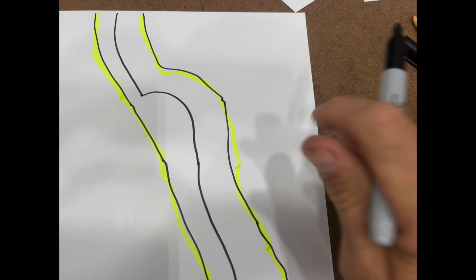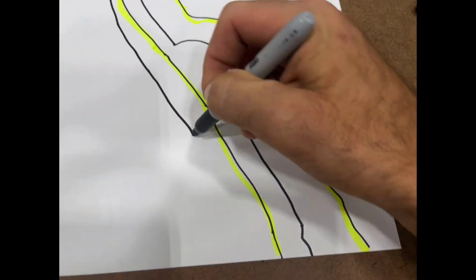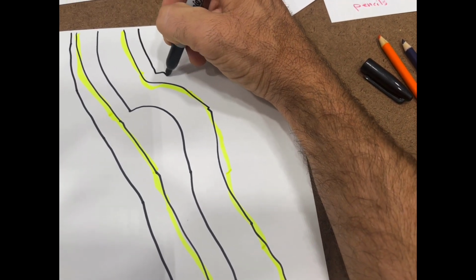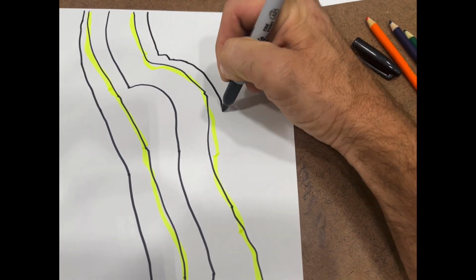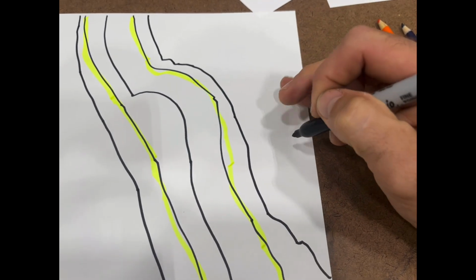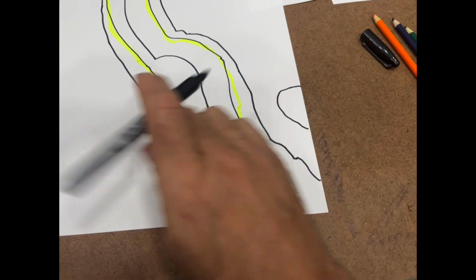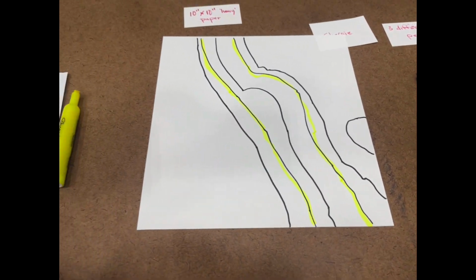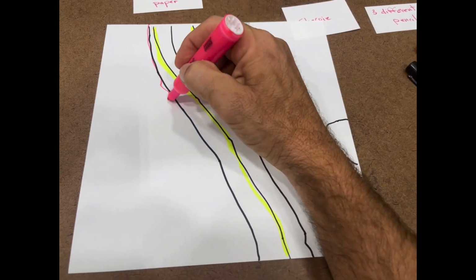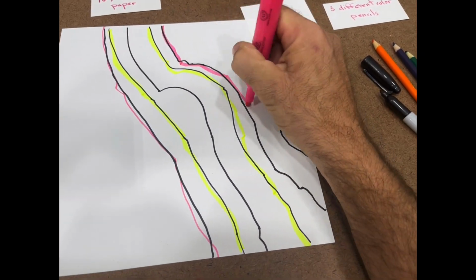Then I'll do elevation gain number 2. This one's a little bit closer. This one has a little bit of an undulation in the line. And then it kind of backs off over here. And I think there's a raised part over there. So next, what I can do, again, you do not have to do this, is take a highlighter and highlight elevation gain number 2.